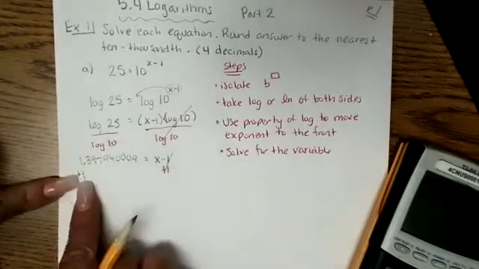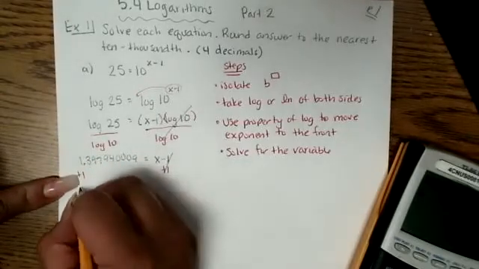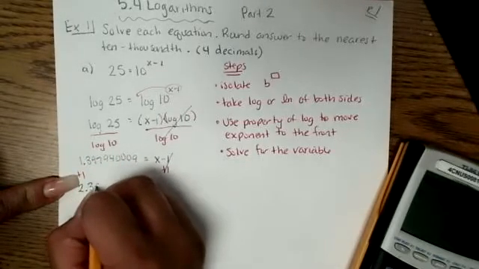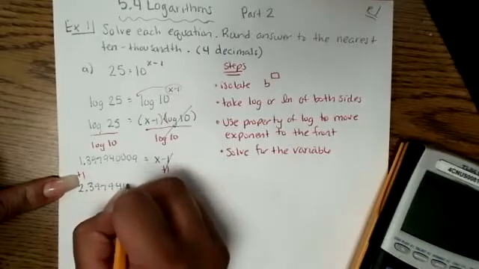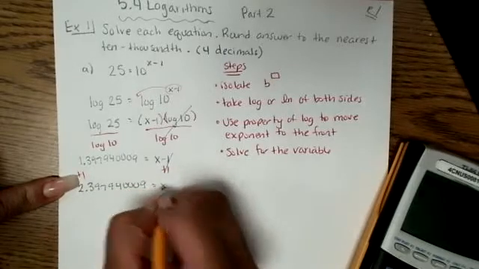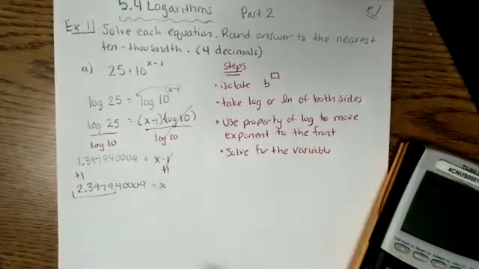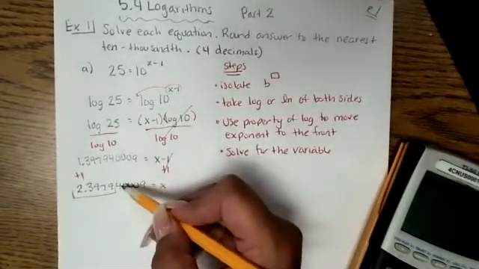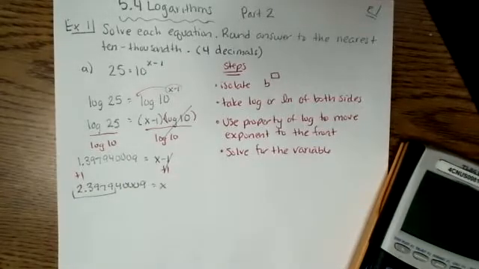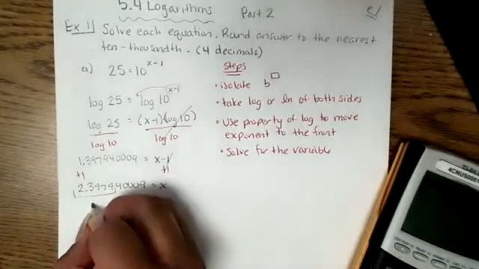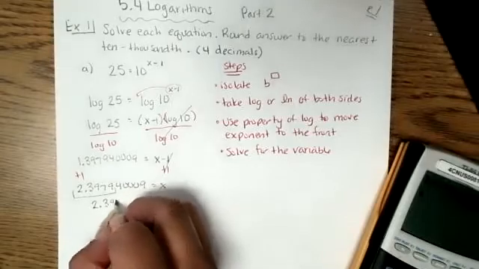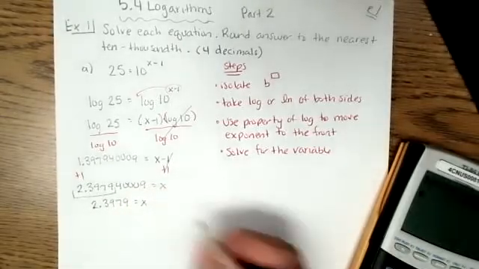And now 1 plus this number right here is going to be 2.397940009 equals x. And you're going to go to 4 decimal places. So we're going to cut it off at the 9. The 4 does not make that round up. So I'm going to be left with 2.3979 is equal to x.